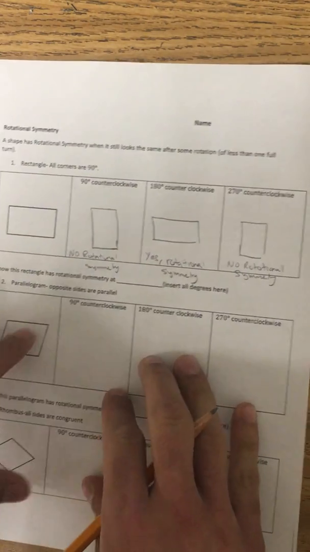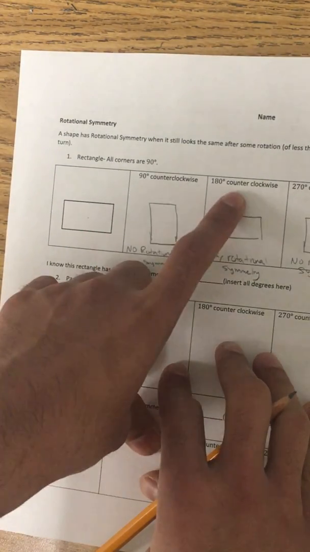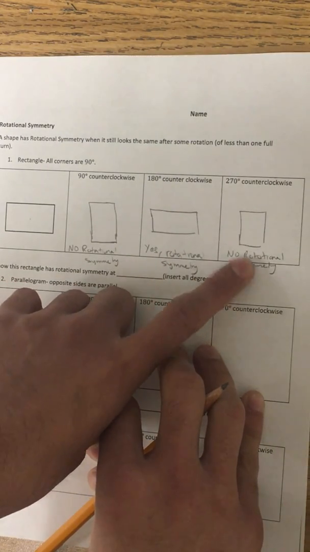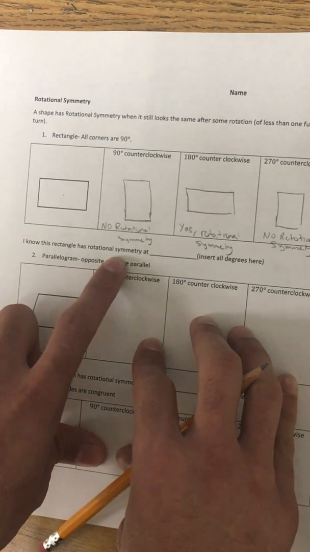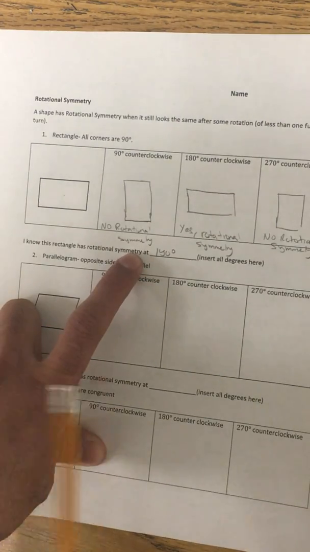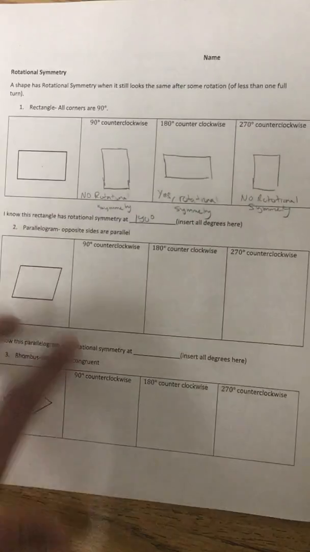So based on this example, we have this rectangle at 90 degrees counterclockwise, it's not the same. At 180 degrees counterclockwise, it is the same. And at 270 degrees counterclockwise, it is not the same. So I know this rectangle has rotational symmetry at 180 degrees. And you're done. So for today, you're going to be working on this worksheet.